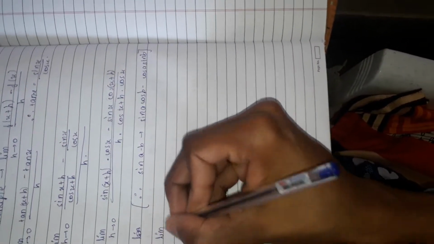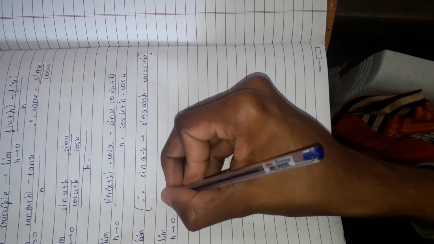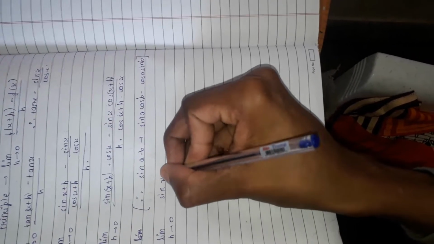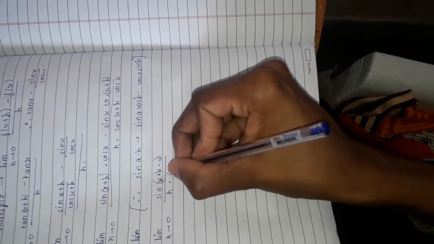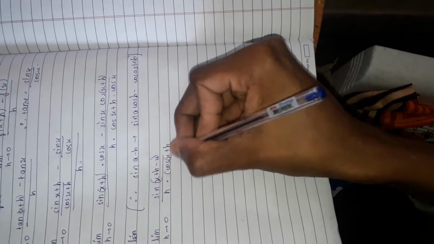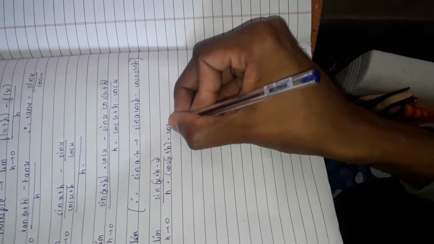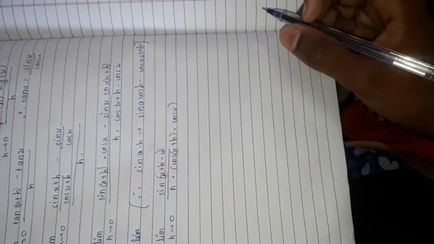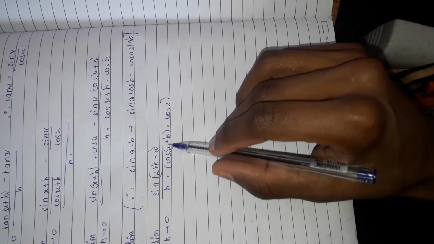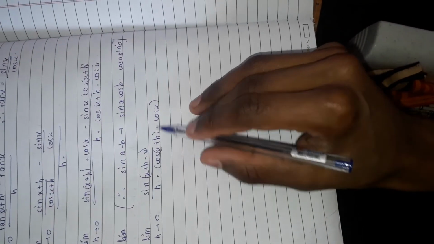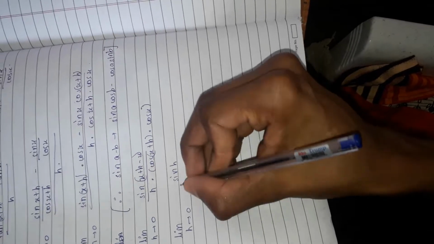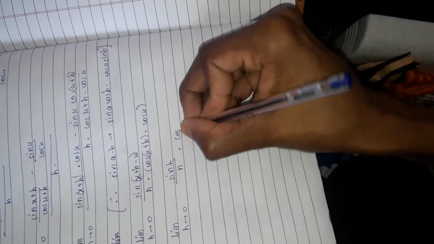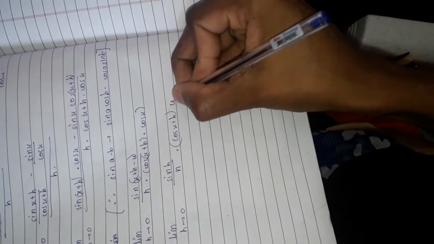It would become the limit as h tends to 0 of sin of a minus b, which is sin of h, divided by h into cos of x plus h into cos of x. Now if we substitute h in the denominator it would not harm anything, because it would become cos square x and h would become 0. So now we just simplify and need not do anything more. It would become sin of h divided by h, into cos of x plus h into cos of x.